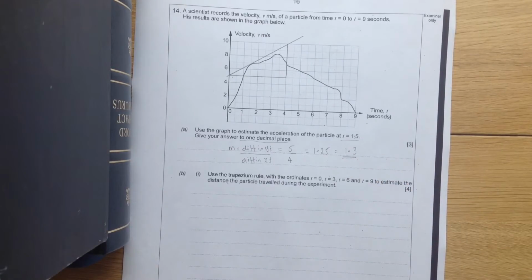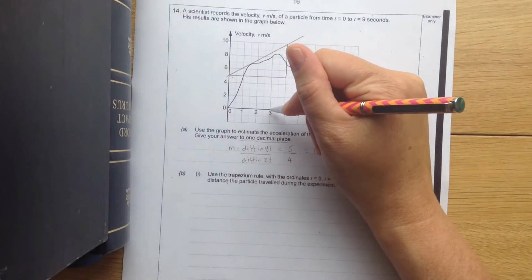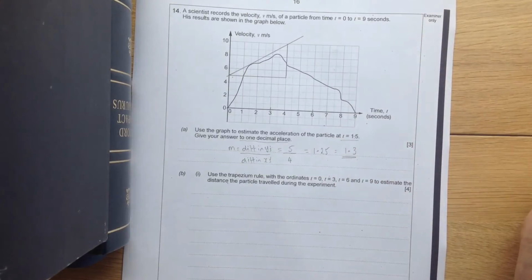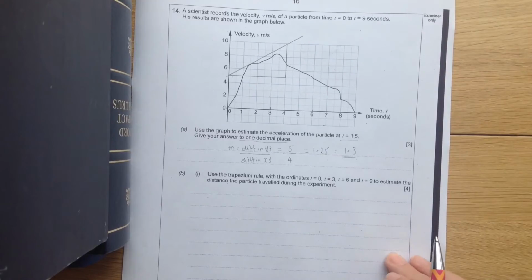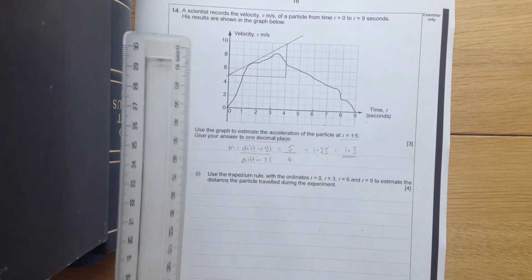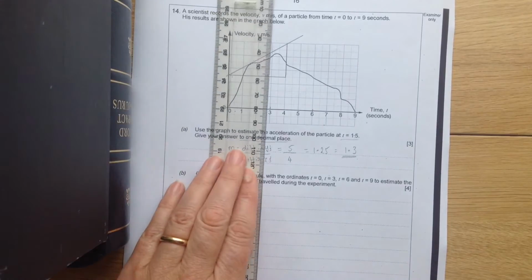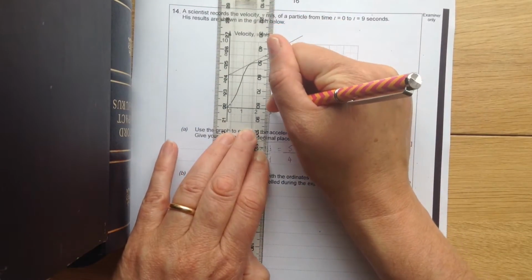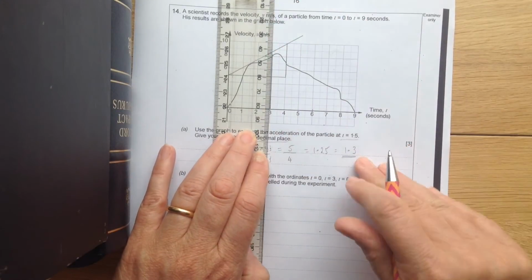Okay, next question. Use the trapezium rule with the ordinates 0, 3, 6 and 9 to estimate the distance a particle travels during the experiment. Okay, so what we're going to do is find the area under the curve using an approximation method. So I'm going to put a line here at 3. Okay, I'm going to put another one at 6.